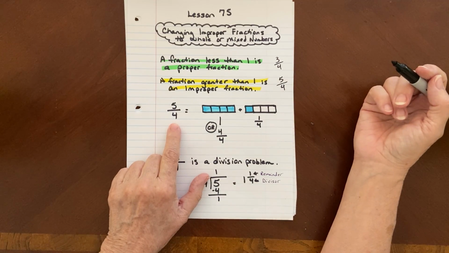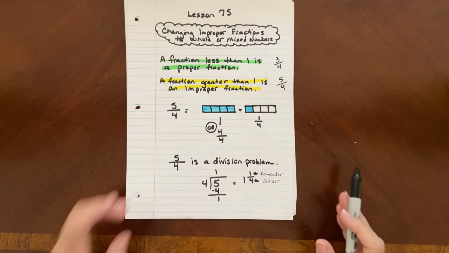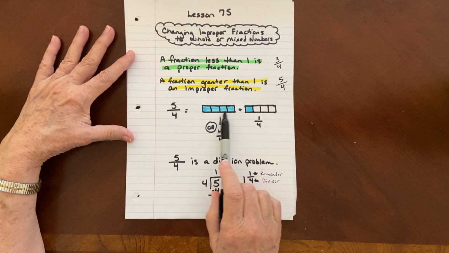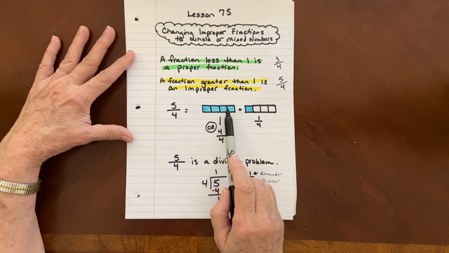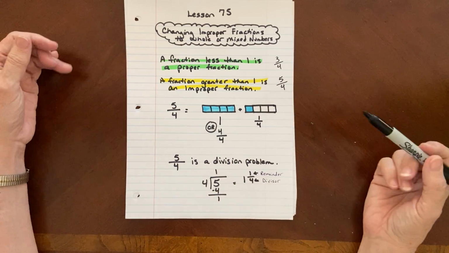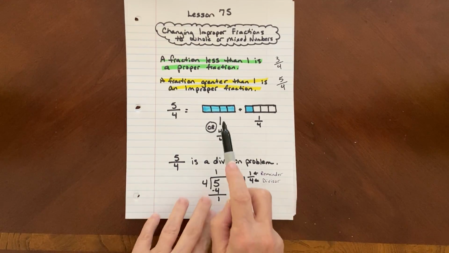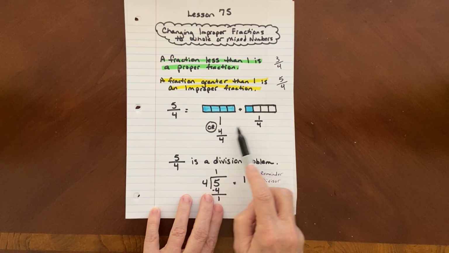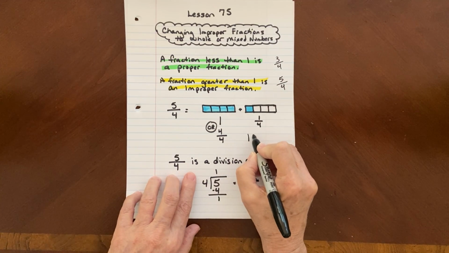So let's look at 5/4 for a minute. Remember, 4, the denominator, tells me how many groups to break that whole thing into. So I'm going to break my one whole into 4 groups. But then I have one more, so I have to have another whole, but I only take one of them. So 1, 2, 3, 4, 5 groups of 4, right? So 5/4. The other way I can think about this is there's one whole plus 1/4. 4/4 plus 1/4.